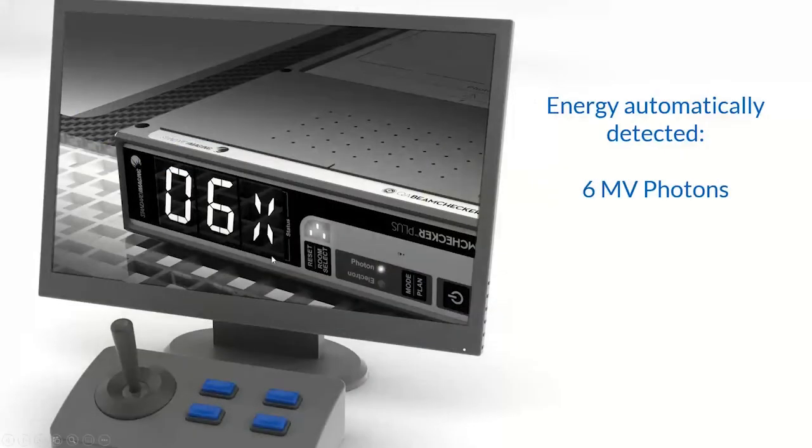In this example, we automatically have detected, say, 6 MV photon energy. And we can say, okay, the device has indicated, based on the energy score, which is stored inside here, it knows what a 6 MV beam's constancy, flatness, and symmetry were at the time that I baselined it.